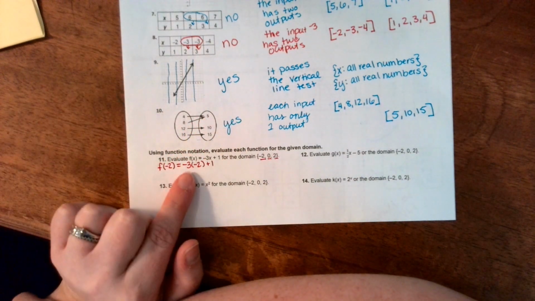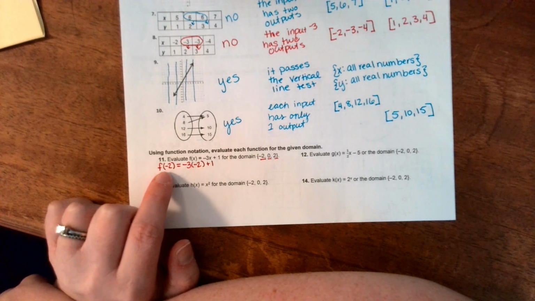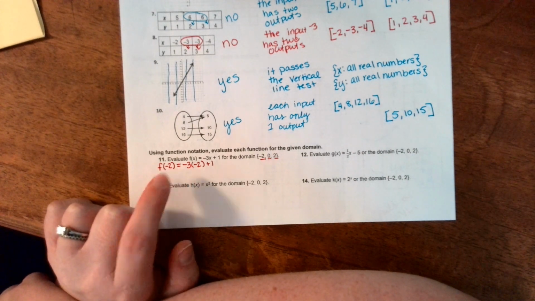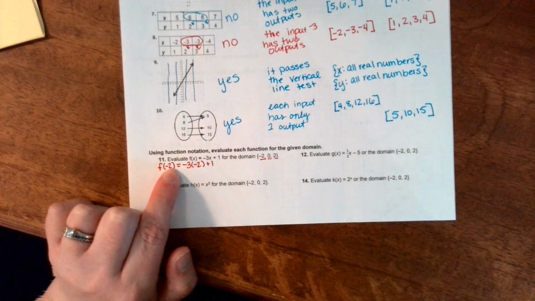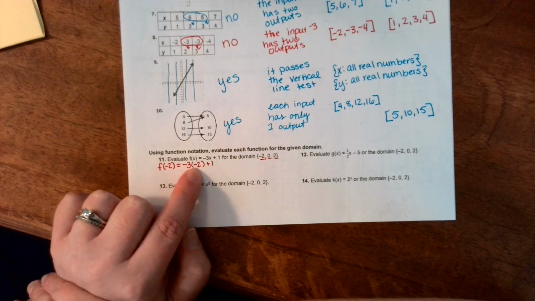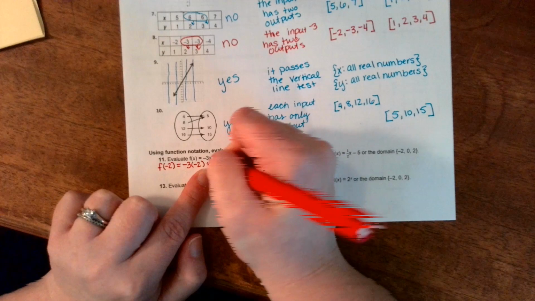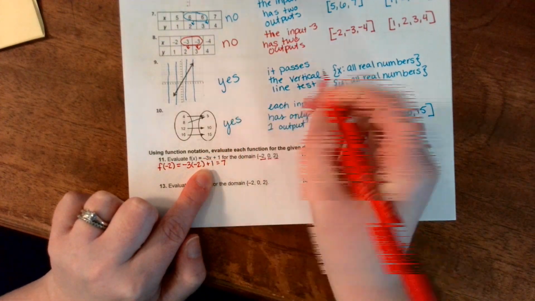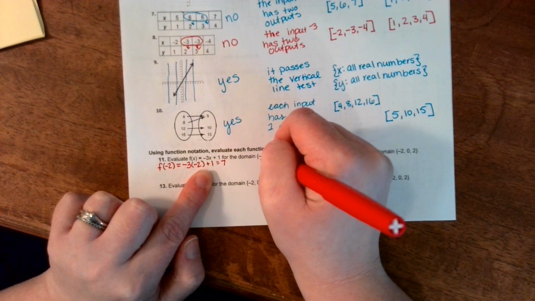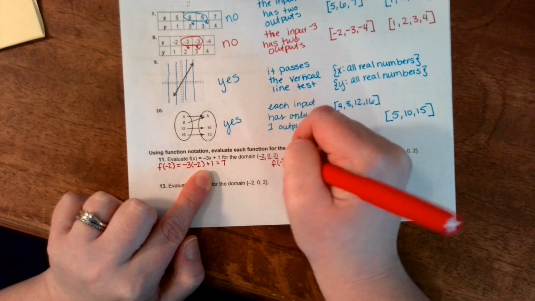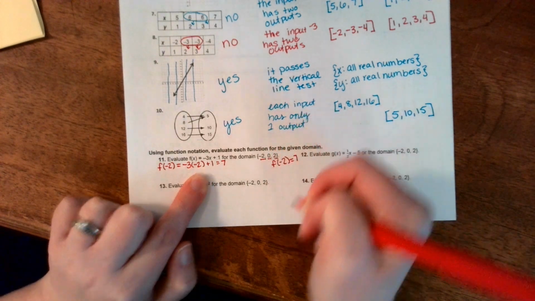Okay. And what this is asking is, what is the function when x is negative 2? So we're going to multiply. Negative 3 times negative 2 is positive 6. Positive 6 plus 1 is 7. So I can write out here, f of negative 2 equals 7.